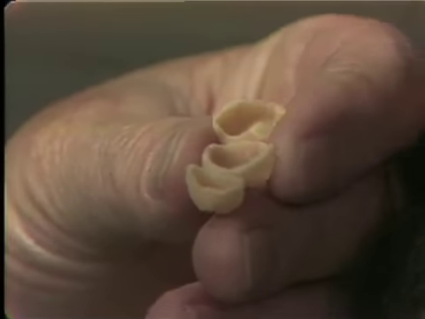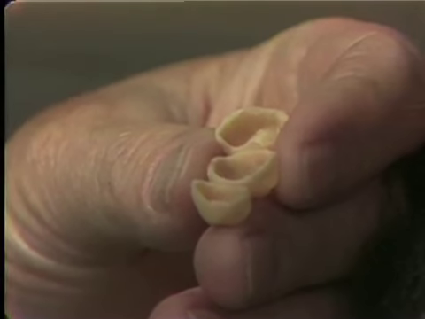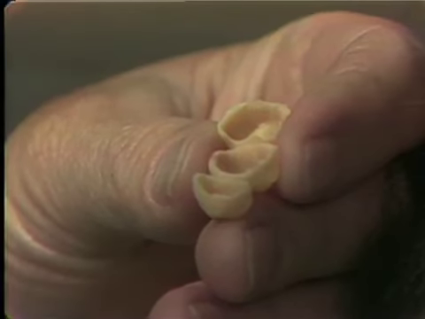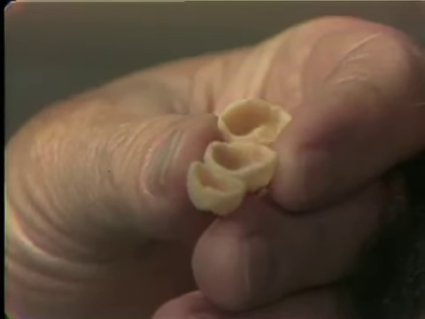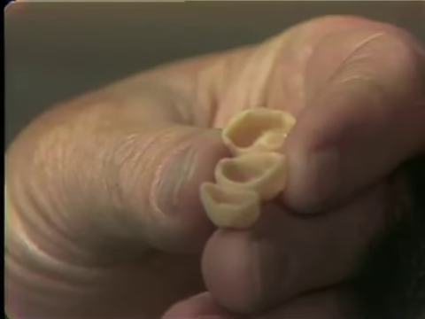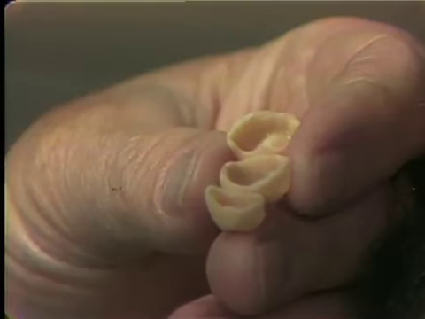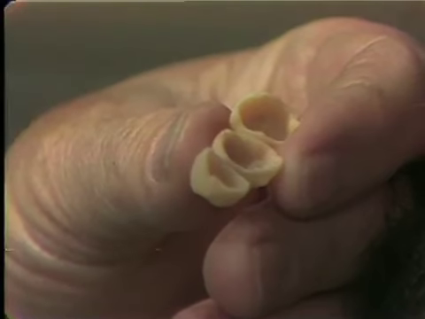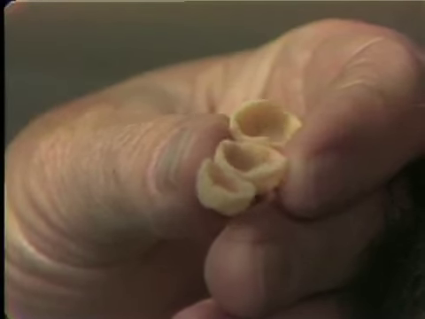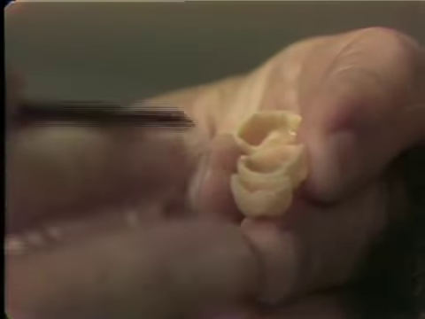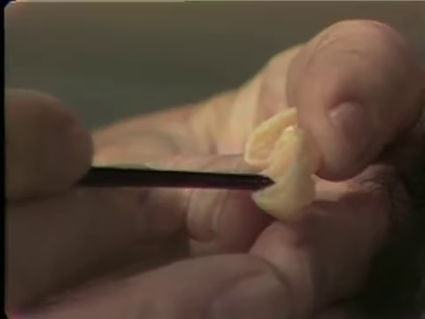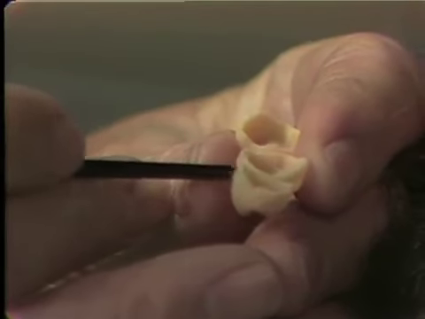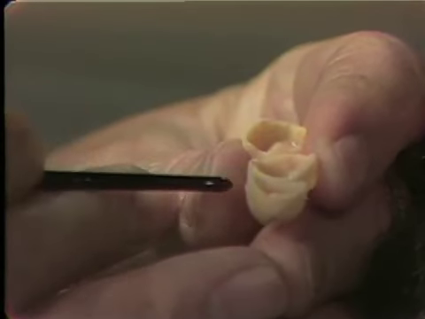The areas of extreme importance of the temporaries are the margins, the embrasures, and the occlusion. The embrasures are important so that the interproximal tissue can be maintained in a healthy state. The embrasures should be opened, as I pointed out earlier, to give room for the tissue to exist.